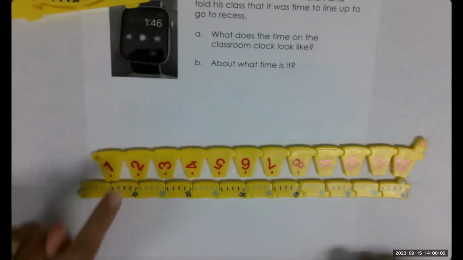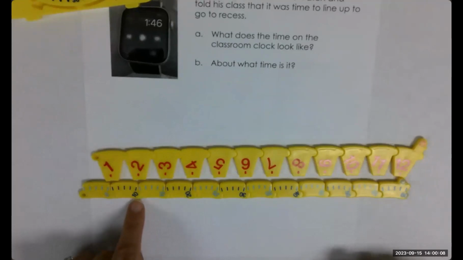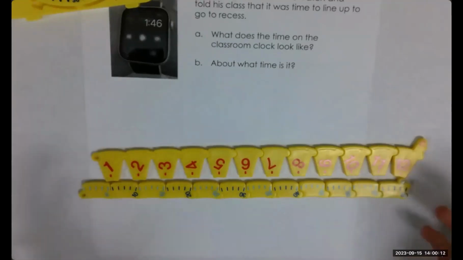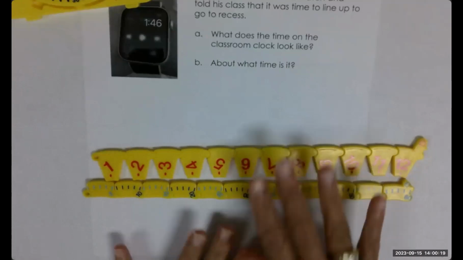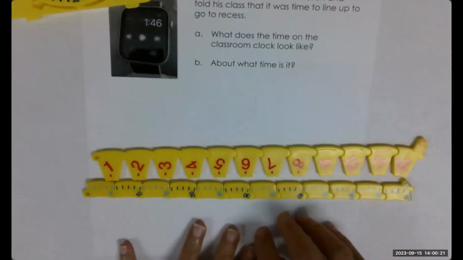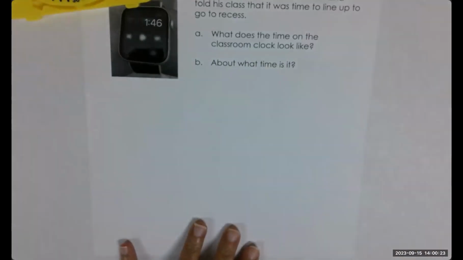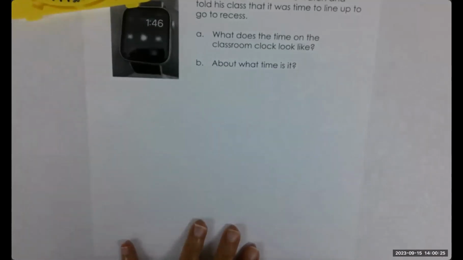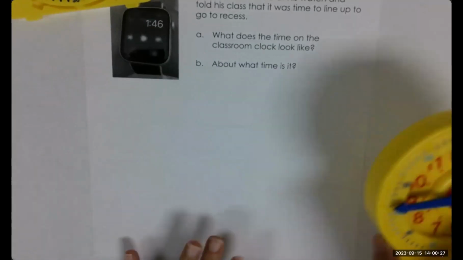When the minute hand gets on the 2, that's 2 groups of 5 minutes, which is a total of 10 minutes. You could also make the connection to your clock facts multiplying by 5 if you choose to. But this is a great tool to help your students tell time to the nearest minute, and we're going to jump into that right now.